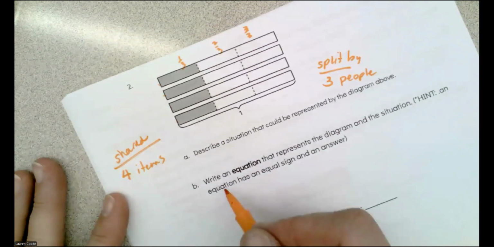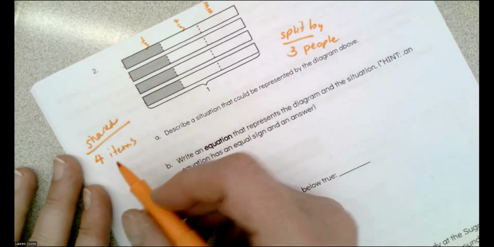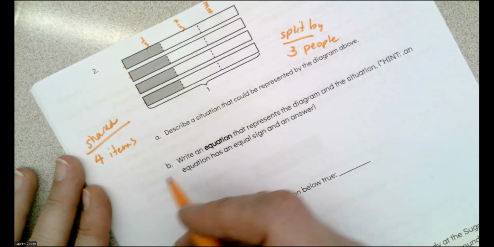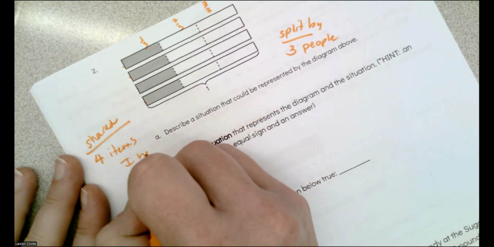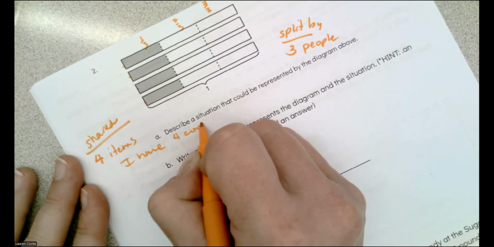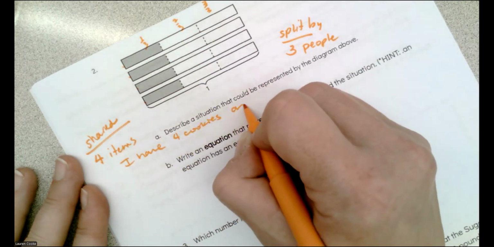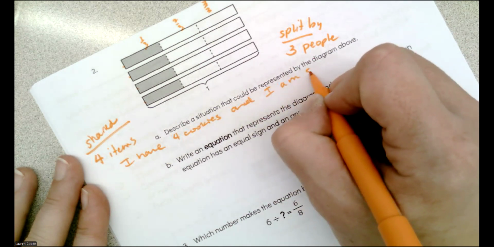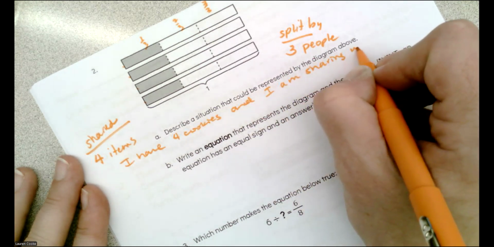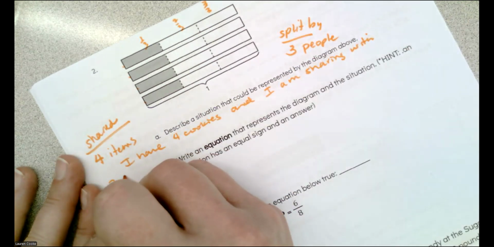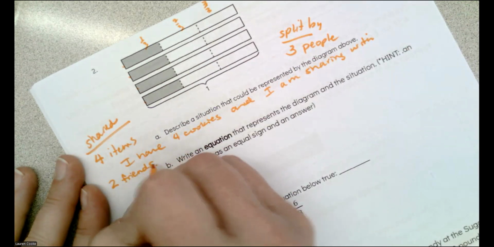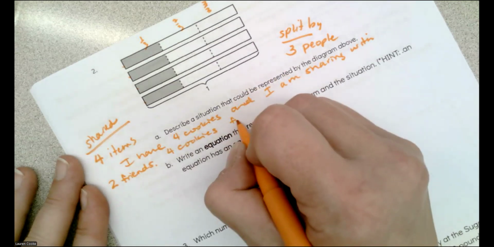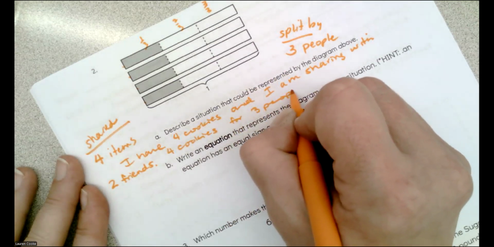So let's just say my favorite thing is cookies. I have 4 cookies and I am sharing with 2 friends. 4 cookies for 3 people.